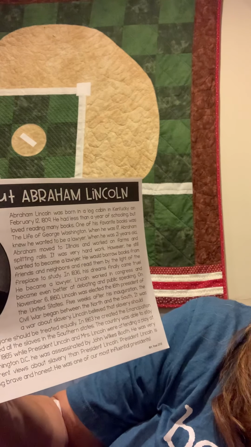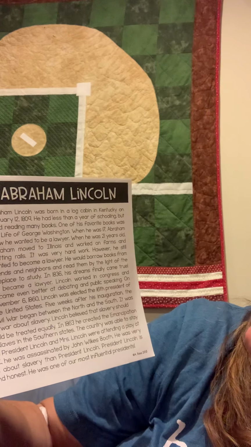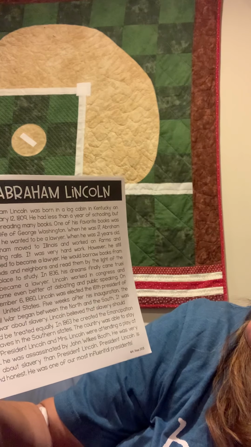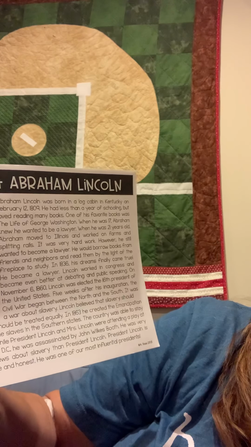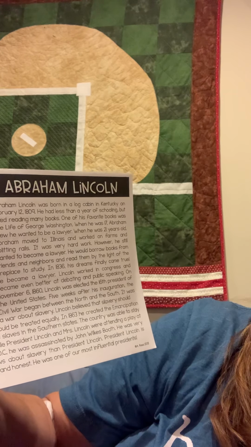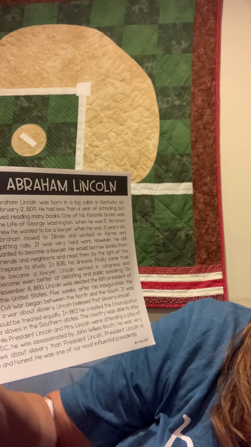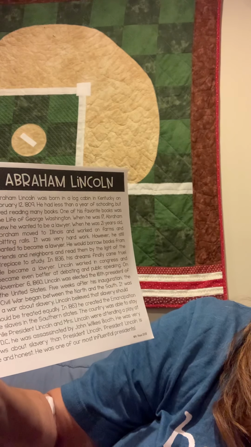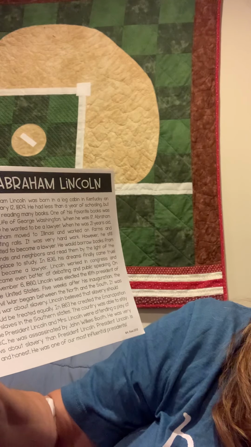Abraham Lincoln was born in a log cabin in Kentucky on February 12, 1809. He had less than a year of schooling, but loved reading many books. One of his favorite books was The Life of George Washington. When he was 17, Abraham knew he wanted to be a lawyer. When he was 21 years old, Abraham moved to Illinois and worked on farms and splitting rails.